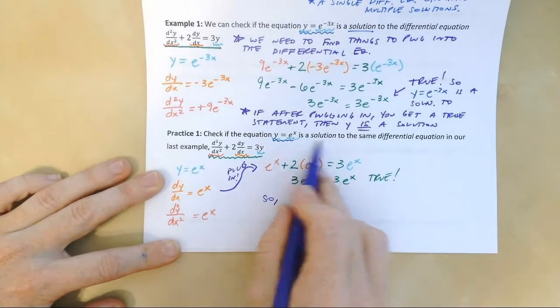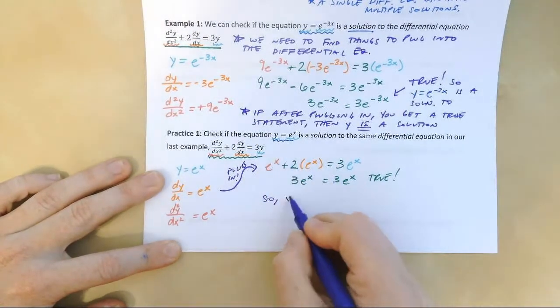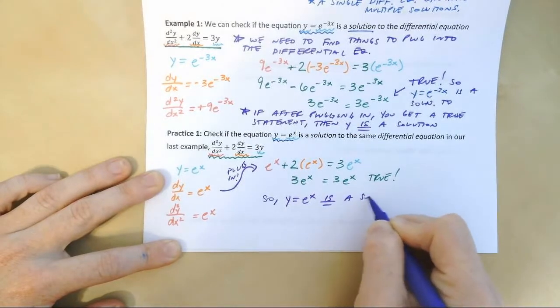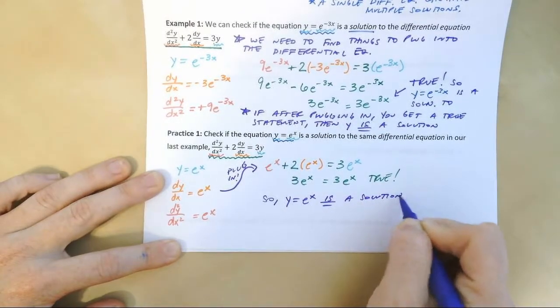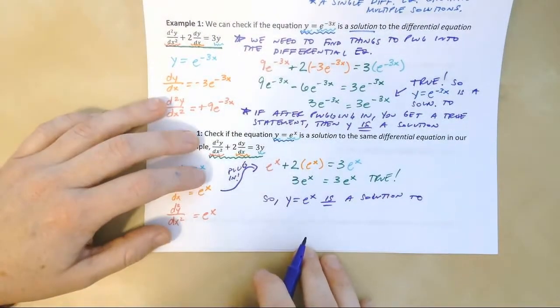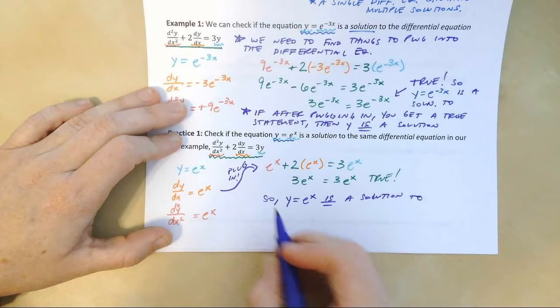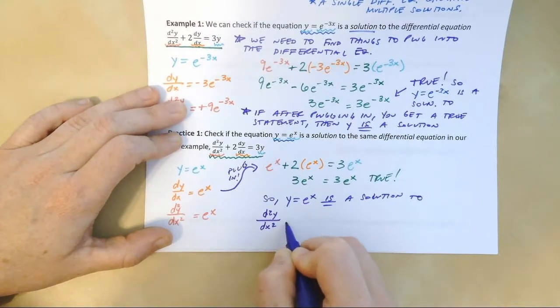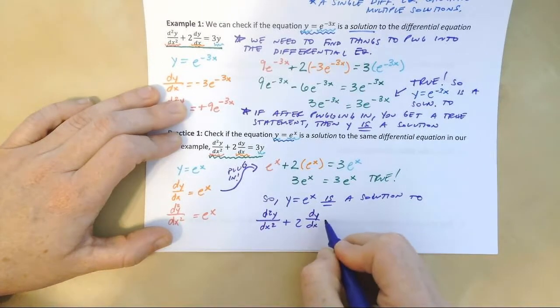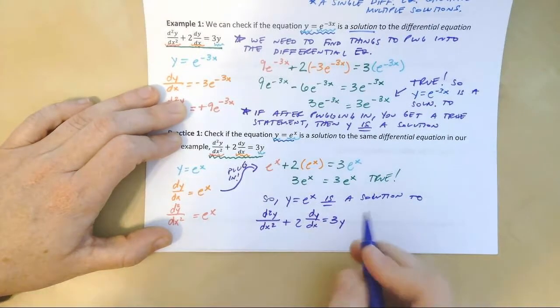What was the solution that we were testing? y equals e to the x. y equals e to the x is a solution to the differential equation d squared y dx squared plus 2 dy dx equals 3y.